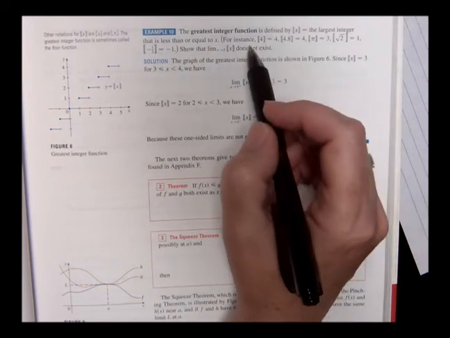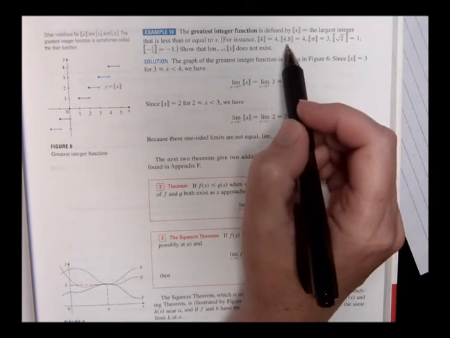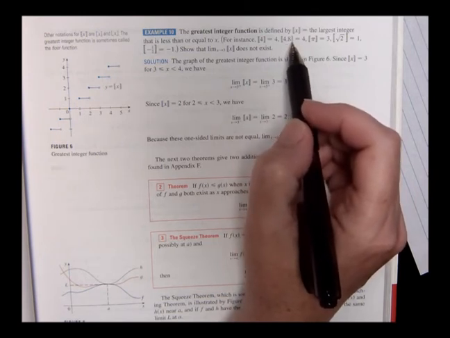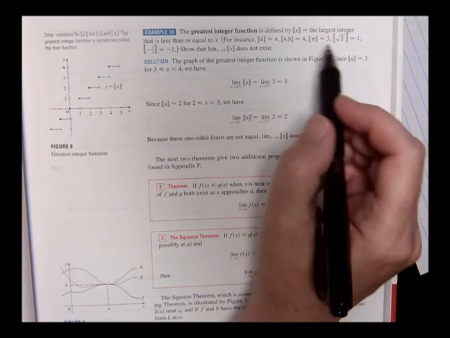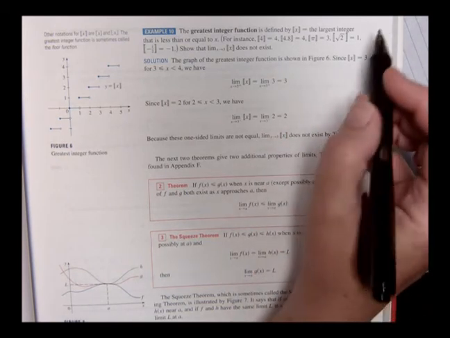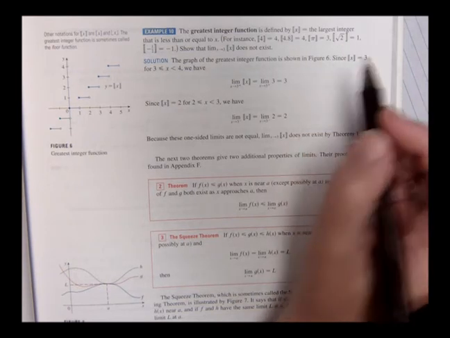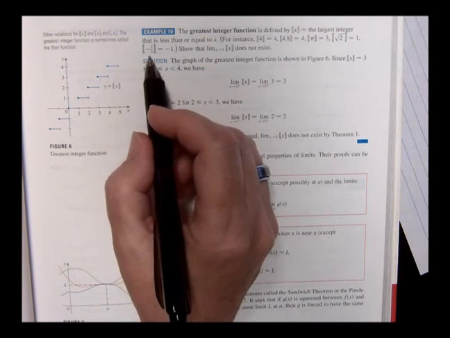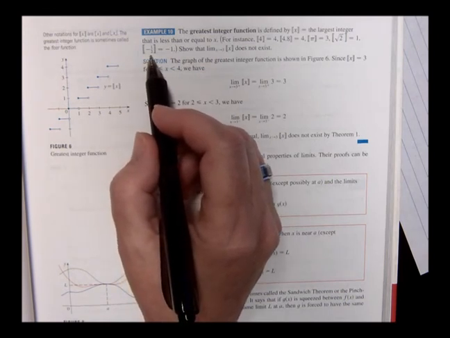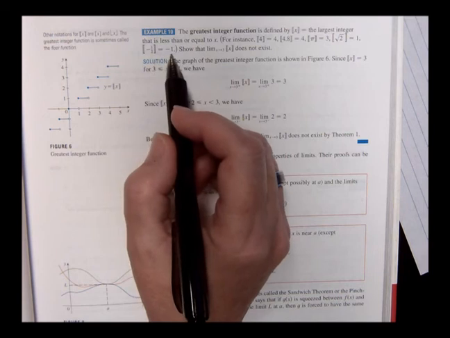The largest integer less than or equal to 4 is 4. The largest integer less than or equal to 4.8, or contained in this, we can say, is 4. The largest integer that is less than or equal to pi is 3. The largest integer less than or equal to the square root of 2 is 1. Now, again, keep in mind that we're looking at the largest integer that is smaller than negative 1/2. That would be negative 1.